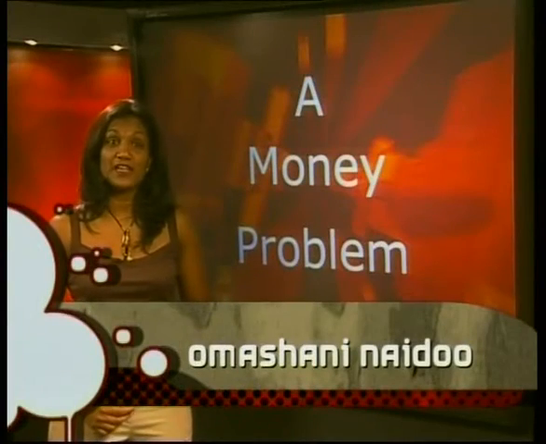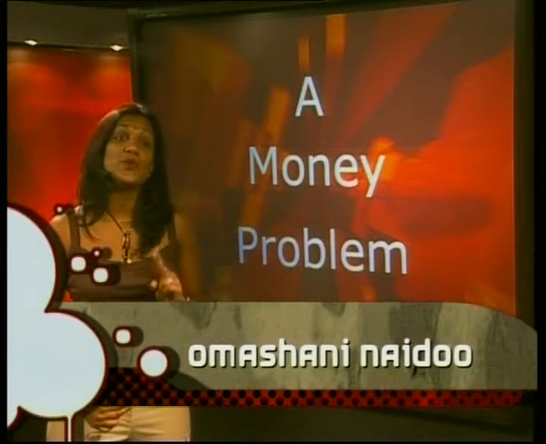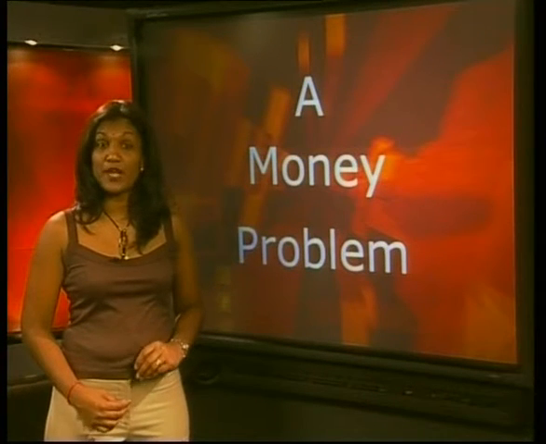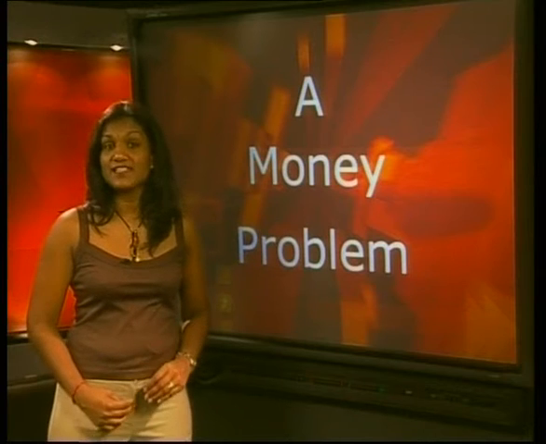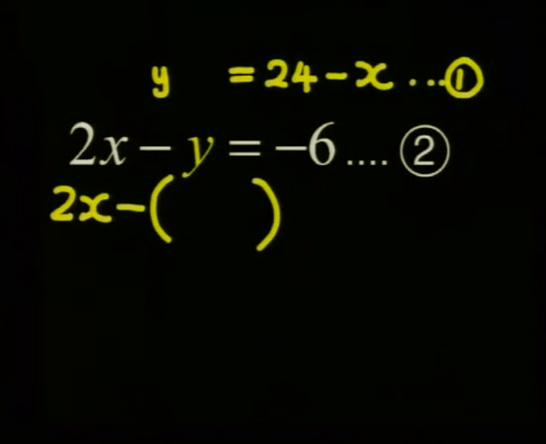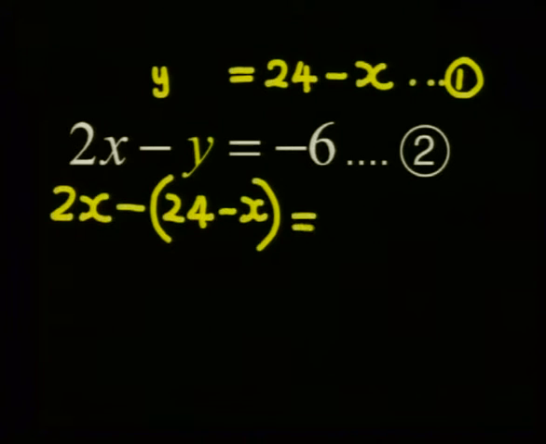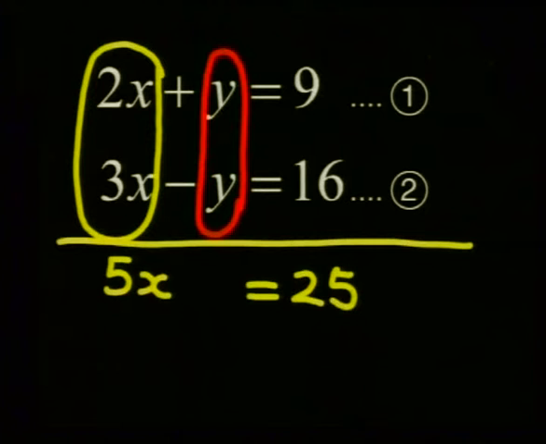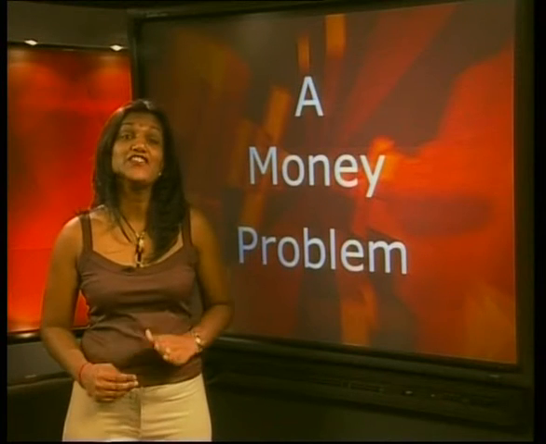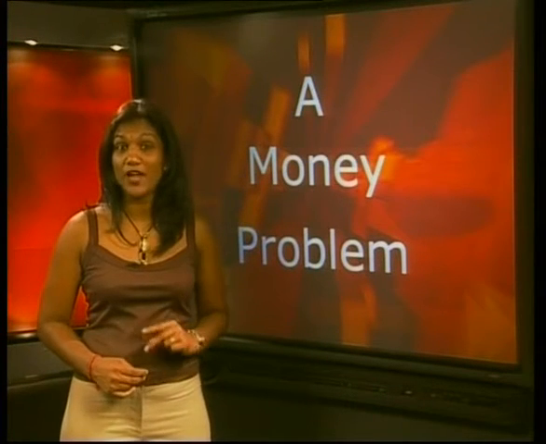Hi, I'm Amashni. In this series of lessons, we've used 3 ways to solve simultaneous equations. We can represent them on the Cartesian plane with graphs and then see where the lines intersect. We can substitute one equation into the other. This gives us a new equation with only one unknown value. We find that unknown value and use it to find the other one. In the third method we used, we eliminated one unknown value by adding or subtracting 2 whole equations from each other. We can use any of these methods to solve problems that involve 2 unknown values.